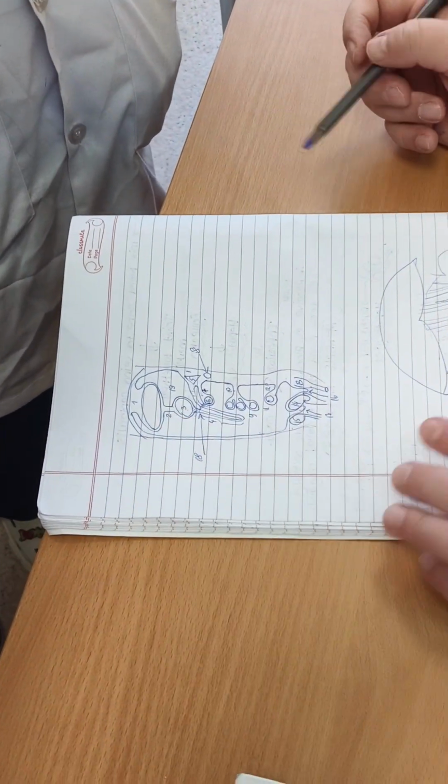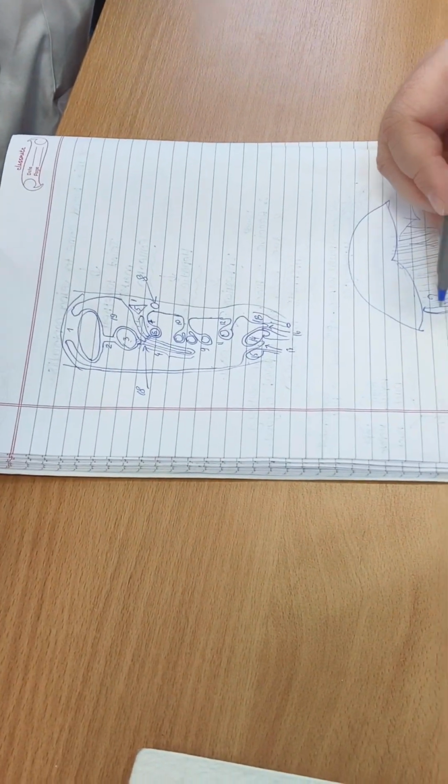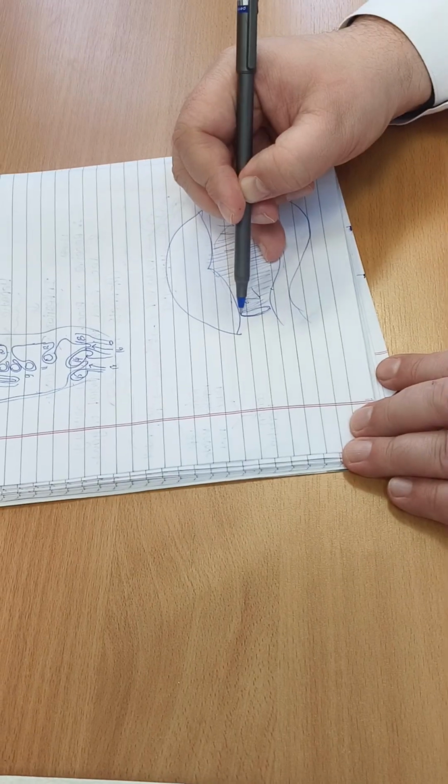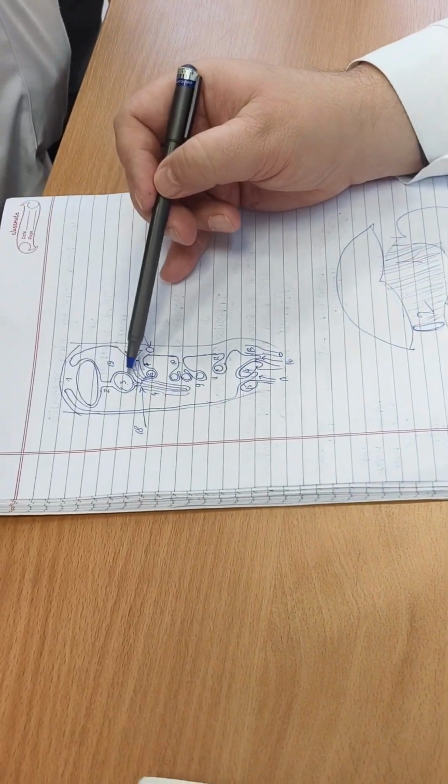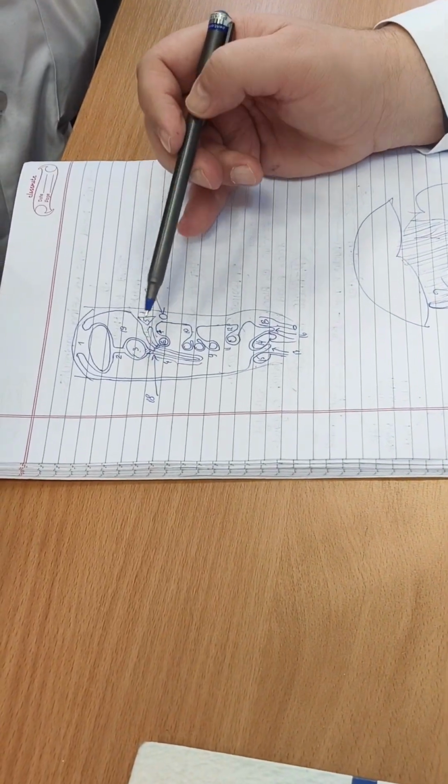Clear? That is why it is important to know the walls of the epiploic foramen and the walls of the omental bursa.